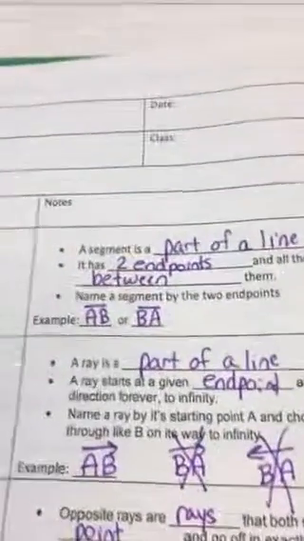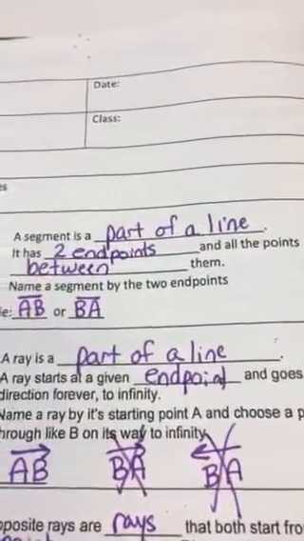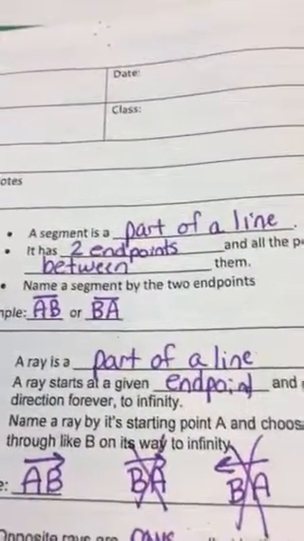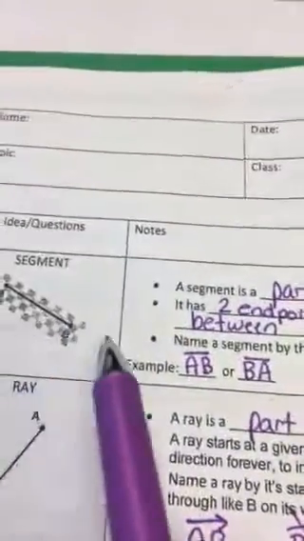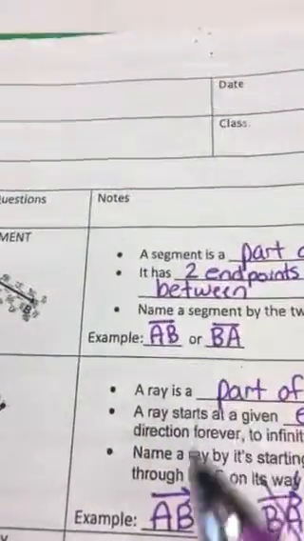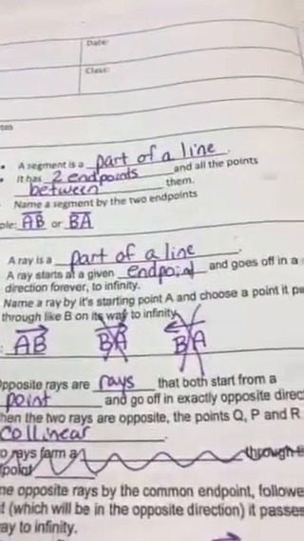A segment is a part of a line. It has two endpoints and all the points between them, and you name the segment using the two endpoints, and then you make sure you put a segment line over them. Do not put arrows on it.